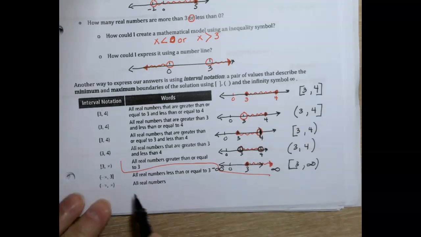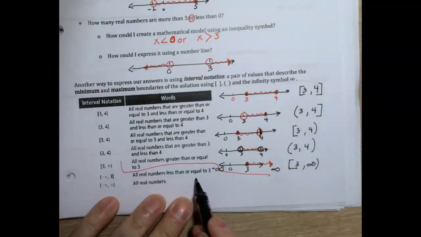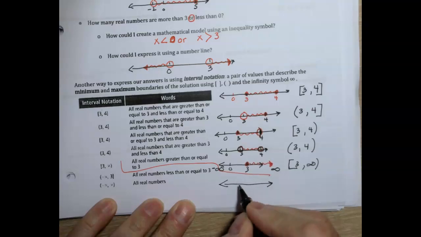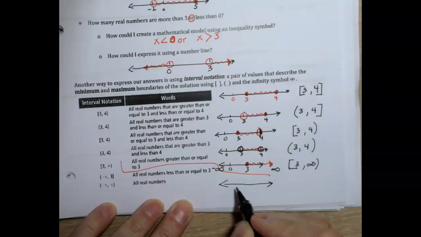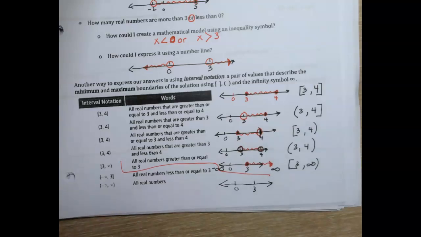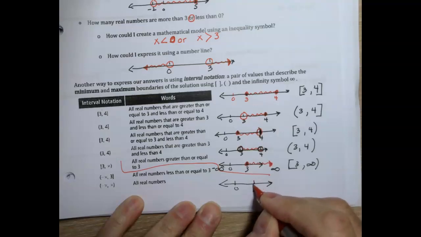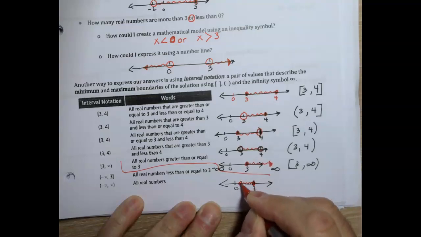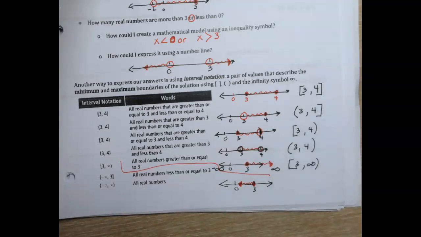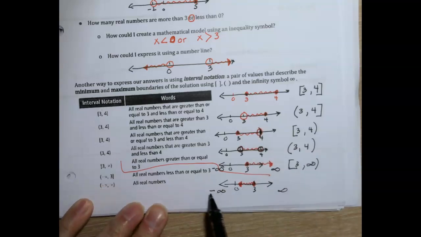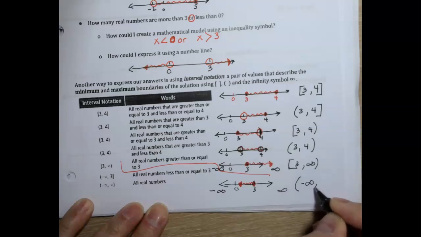And then the next one, this one here, all numbers less than or equal to 3, greater than 0, 3, so it's equal to 3, so it'll be a closed circle again, and it's going to go this way. And on the negative infinity over here, positive infinity here, so this time it's pointed towards negative infinity, so that would be our left, and the right one would be 3.